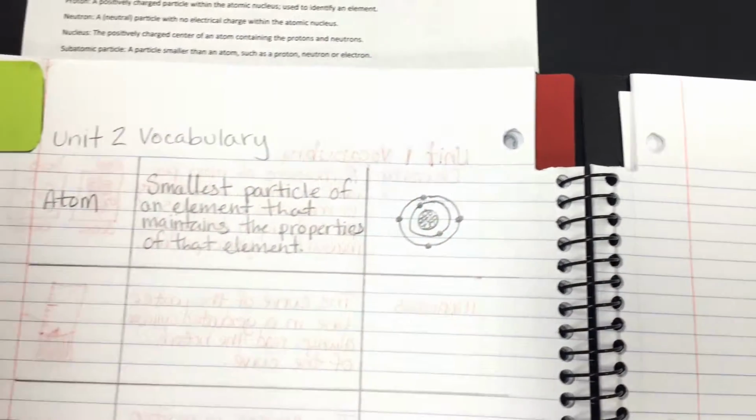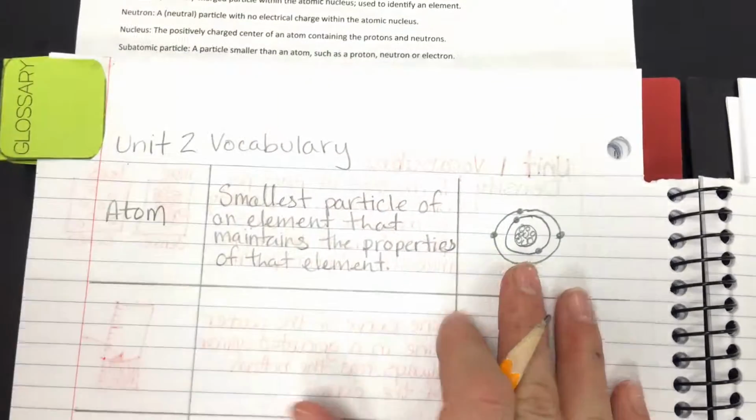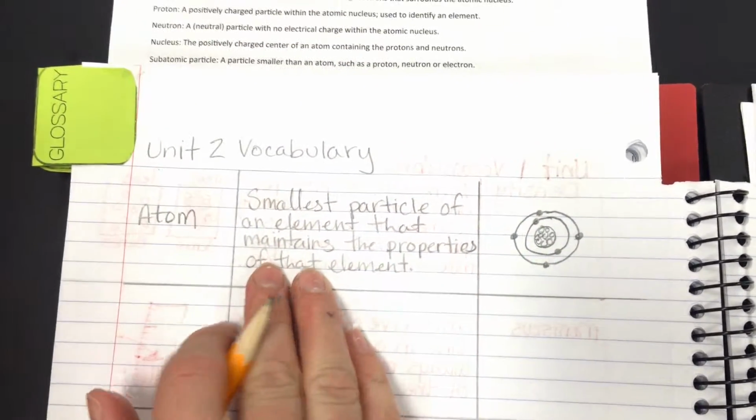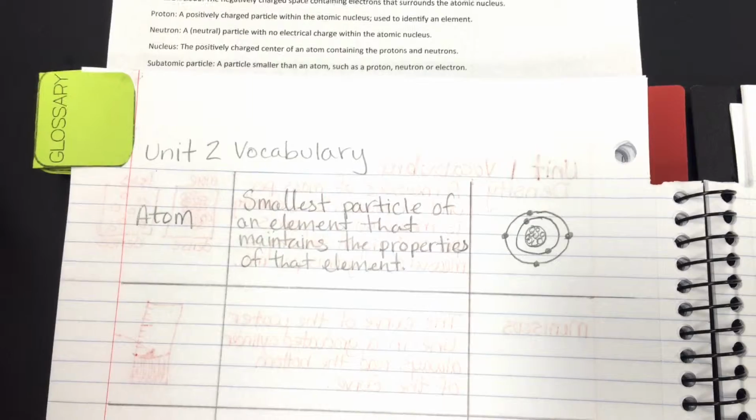And as you can see, I'm not an artist, but I get the point. I can see that the symbol is going to help me remember the definition, that it's the smallest particle of an element that maintains the properties of that element. And that's it.